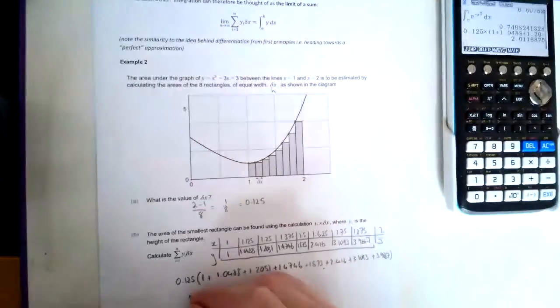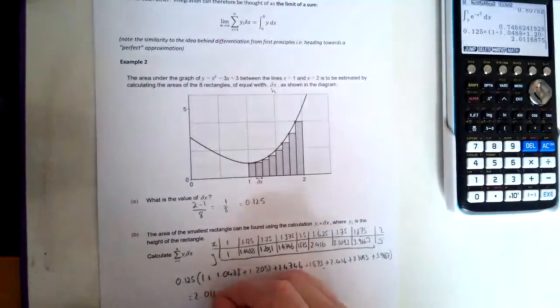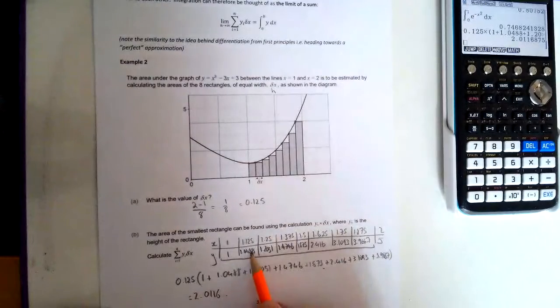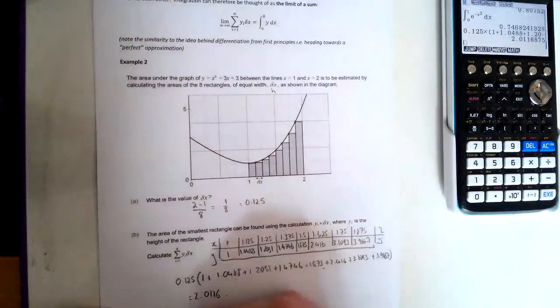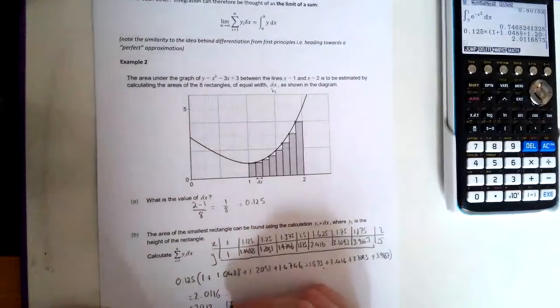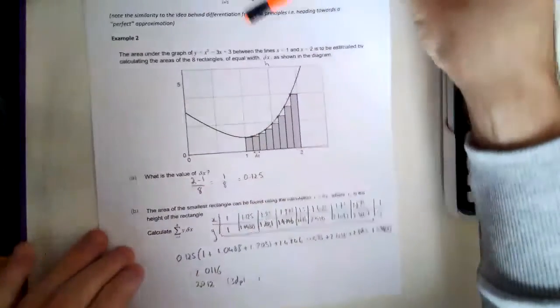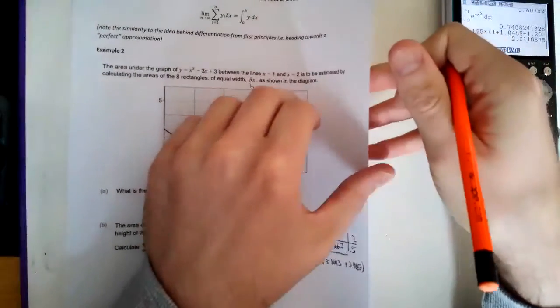So we get 2.0116, and so on. Now, can you see these have all got 4 decimal places? So I'm going to round it to 3 decimal places. Now, I'm not going to work out the exact area in my calculator because I think that's when the next part of the question is going to ask me.